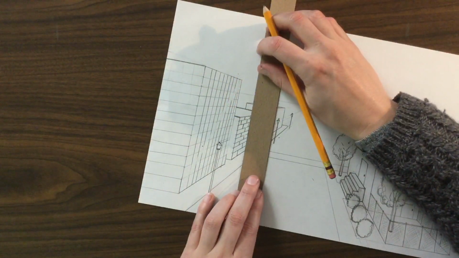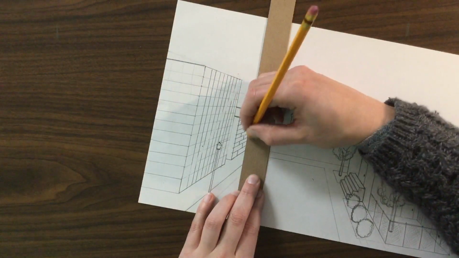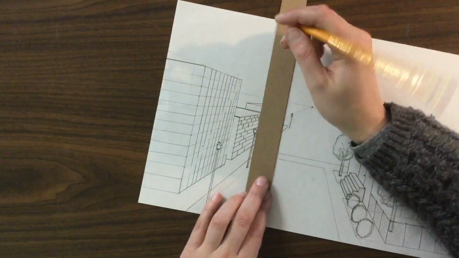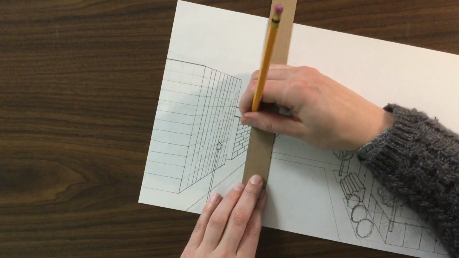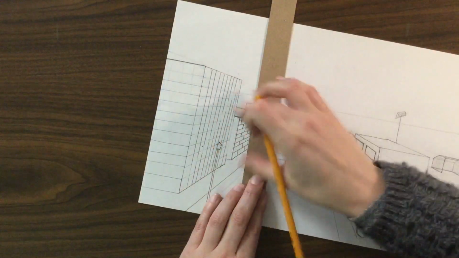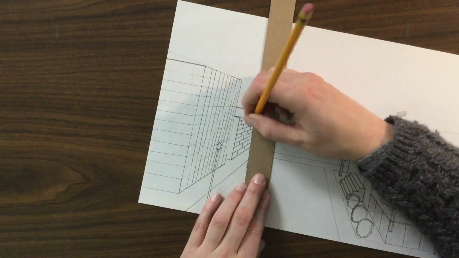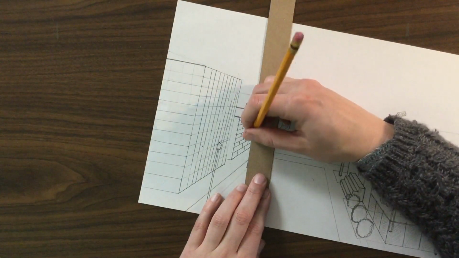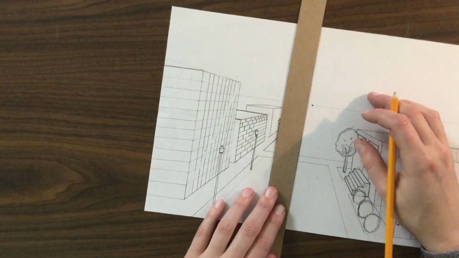If this is too much for your brain, then you don't have to do anything this complicated. You should add some textures to some of your buildings, but you can keep it pretty simple and just make those orthogonal lines like I started on both of these instead of making all of the other ones. Okay, so these are some textures that you can add to your buildings.